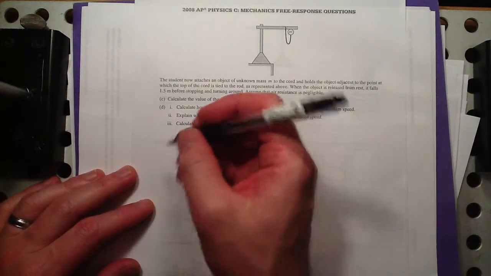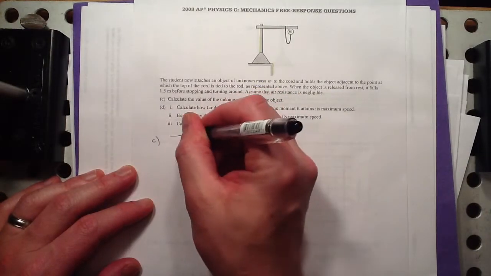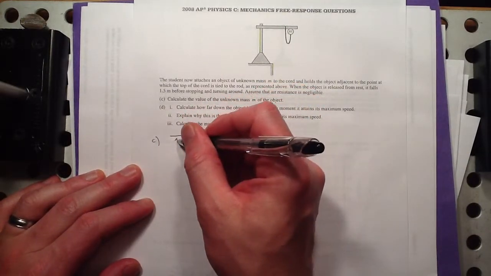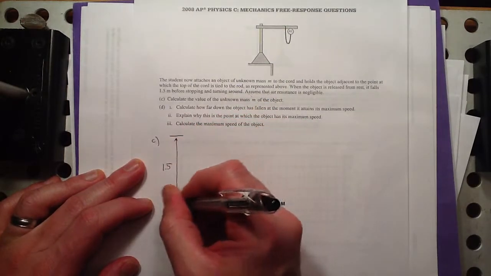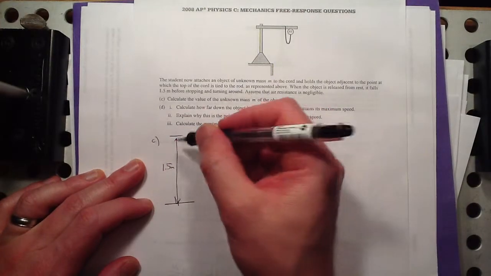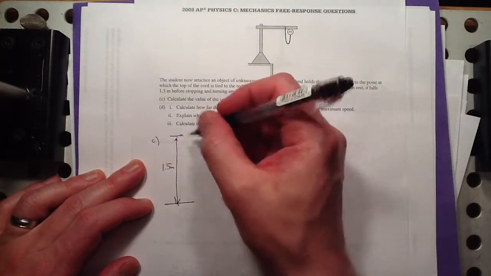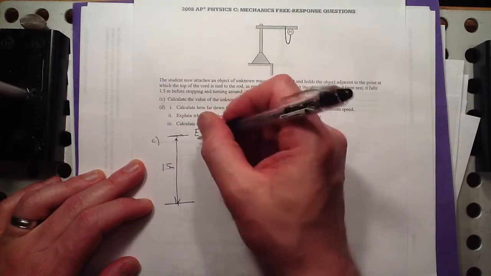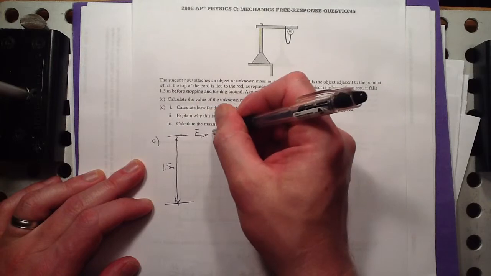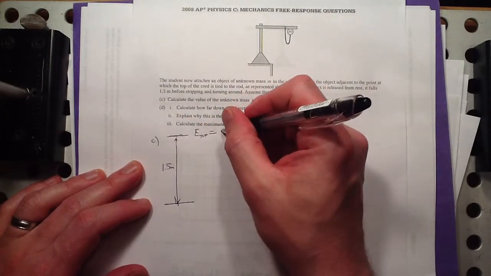Well, let's see. Energy considerations here. The object is falling 1.5 meters. And from here to here, at the top, it's not moving. The object, all of its energy, up here at the top, that's all potential energy, gravitational potential energy, that is.